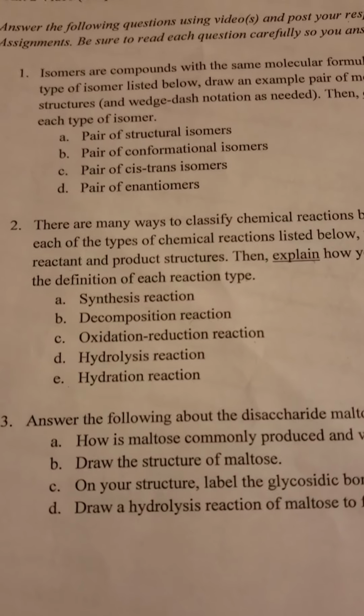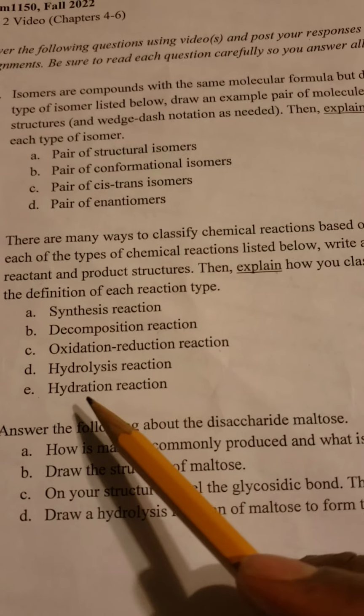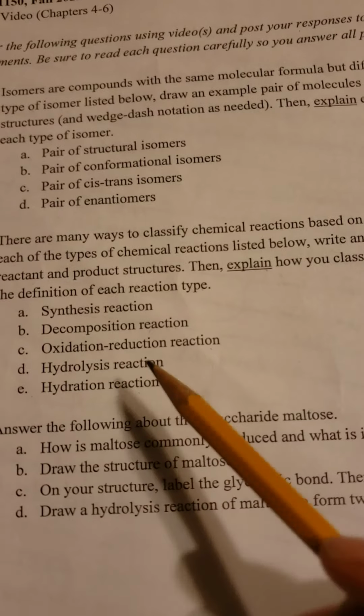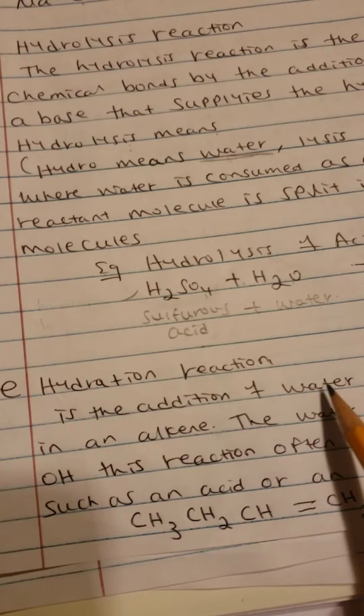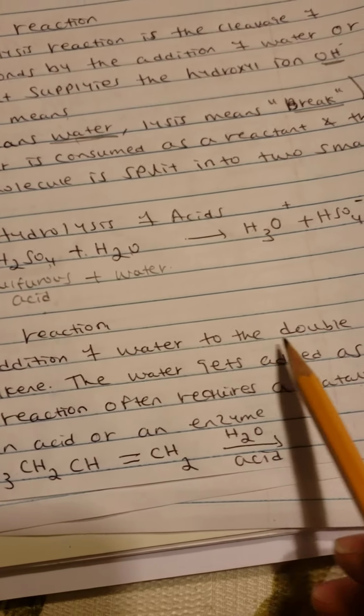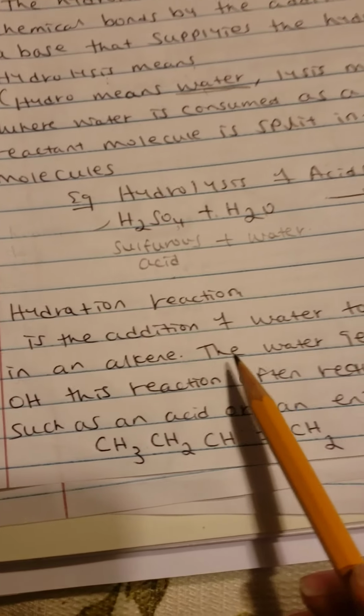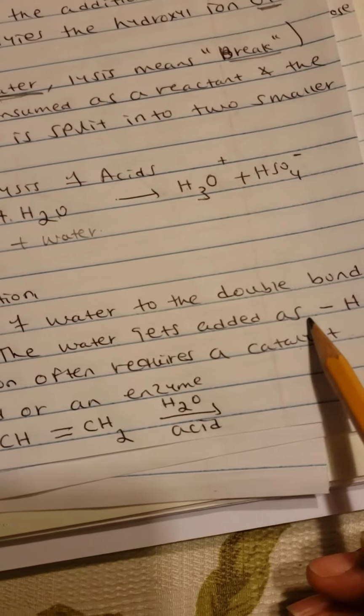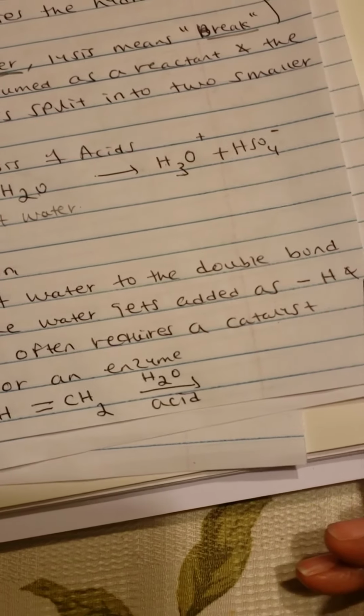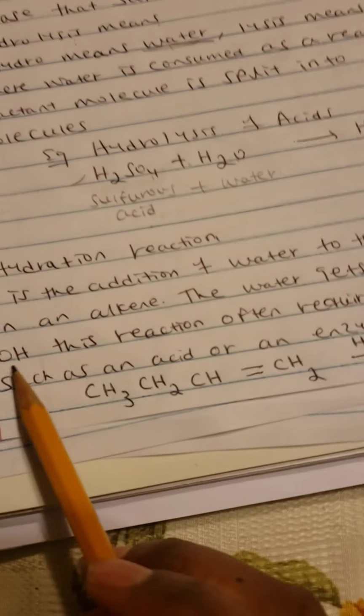And I'm going to E. Hydration reaction. A hydration reaction is the addition of water to the double bond in an alkene. The water adds as H and OH.